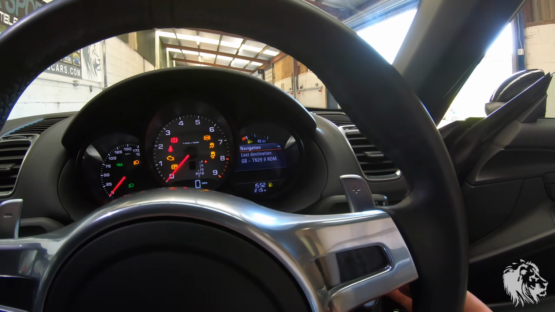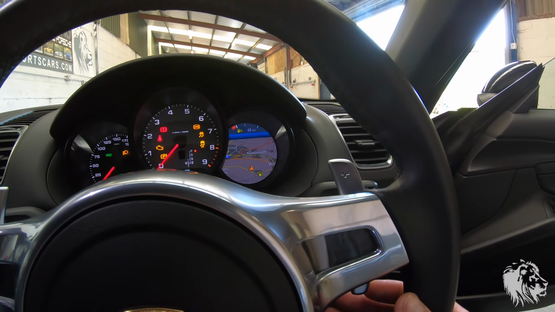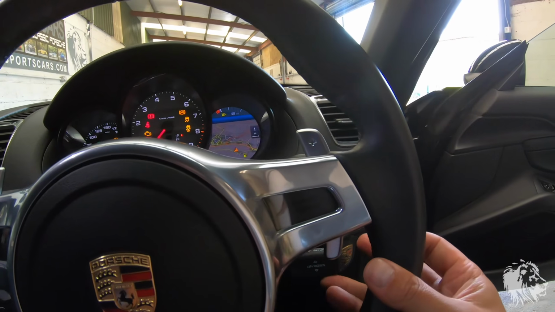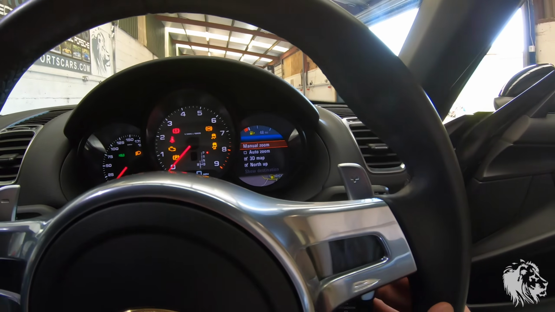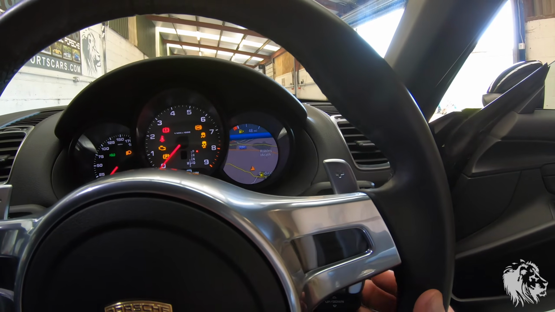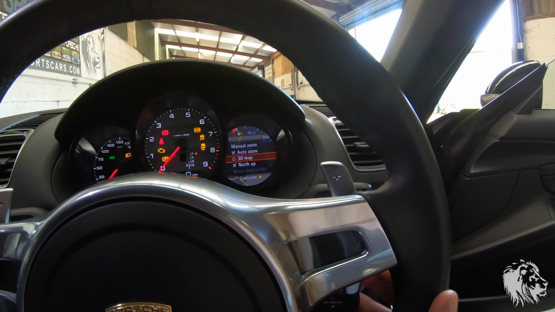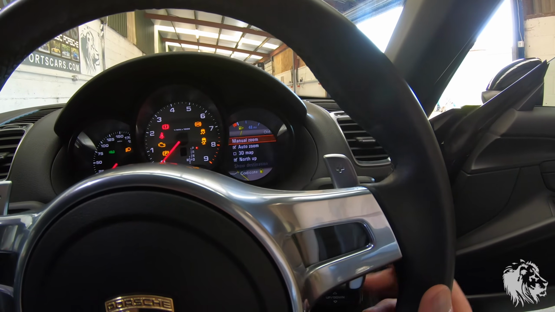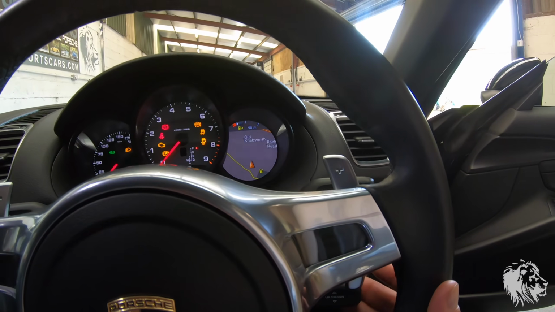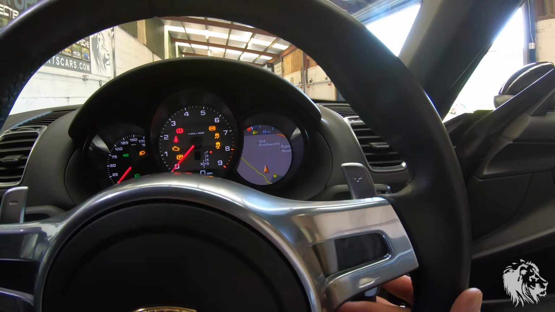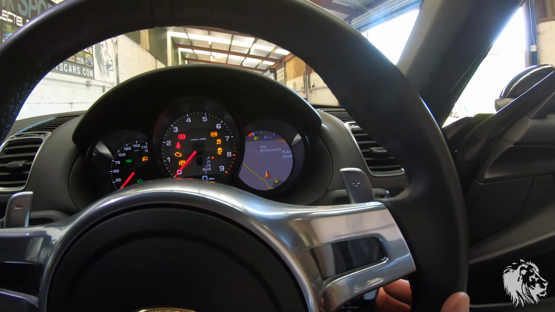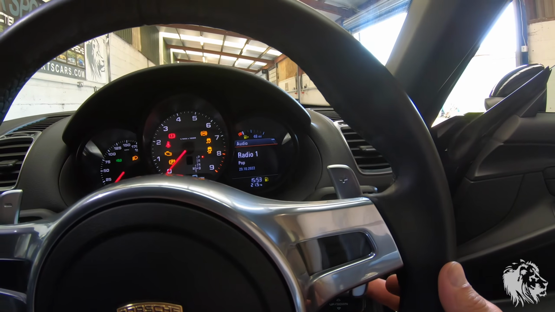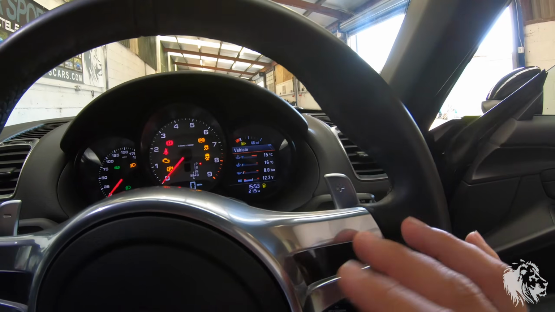Then there's the navigation, a map, which you can also manually zoom in and out using this stalk here. You can have an auto zoom. You can have it 2D or 3D. I prefer it 2D, I think. And whether you want it to actually face the direction you're facing or just north. So come out of that one. Next one, if your phone's connected, it will show you there what it's called, what you've got on the radio. And then coming back to this one.